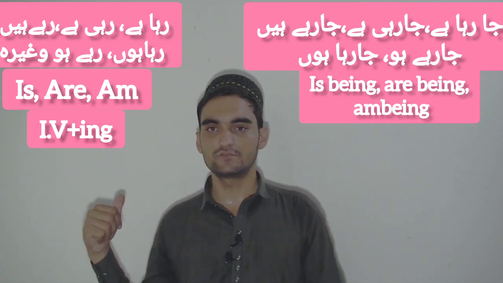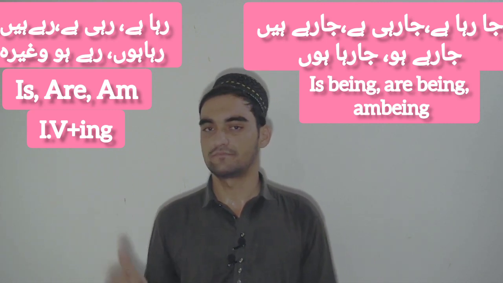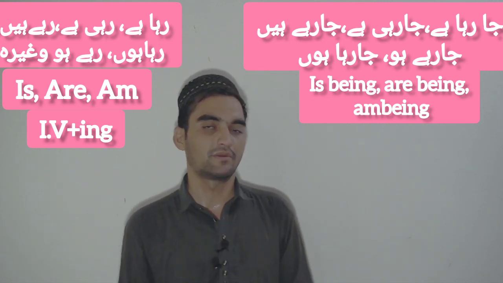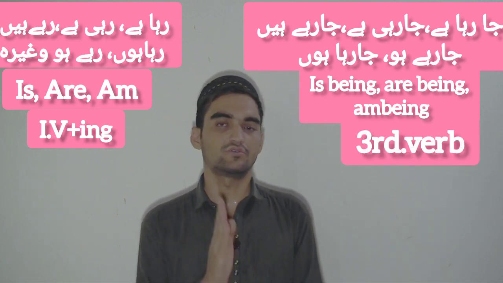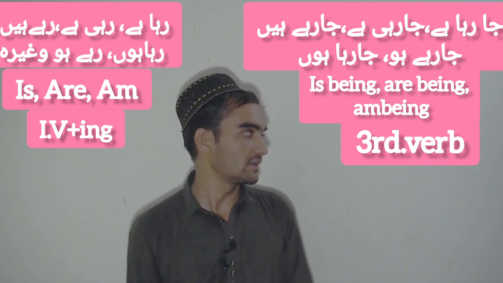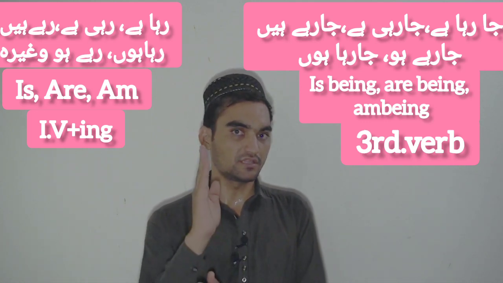And the third thing is form of verb. In all continuous tenses we use first form of the verb with ing in active voice, but in passive voice we use third form of the verb with each and every tense. कोई मसला नहीं है, जो भी tense हो उसके साथ हम third form of the verb इस्तेमाल करेंगे. So now we will change the sentences from active voice into passive voice by following all the rules.